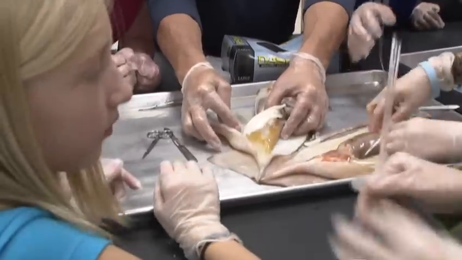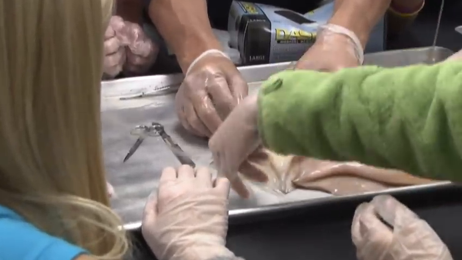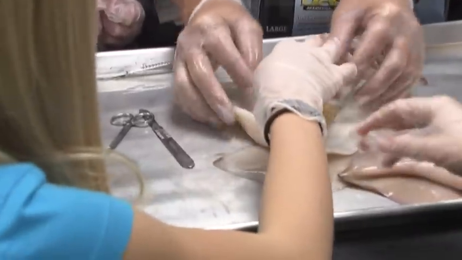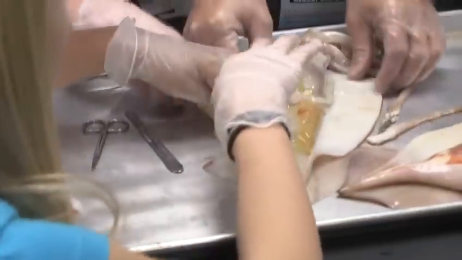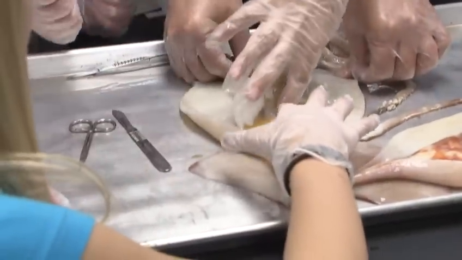You see this stuff right here? Look, it looks like saran wrap. Yeah. That's called mesentery. It ties everything together in your body too. Yeah, you guys can touch it, sure. What's the white stuff? I'm going to tell you in just a second here.